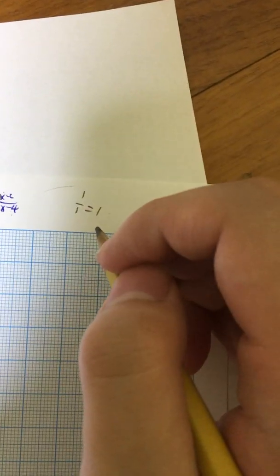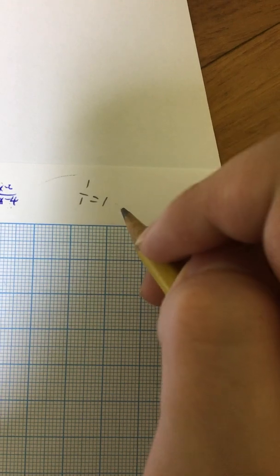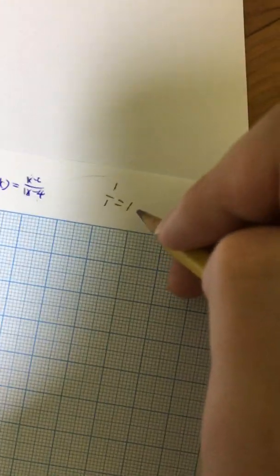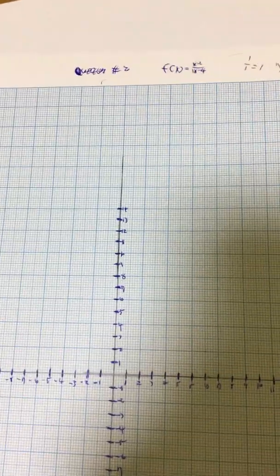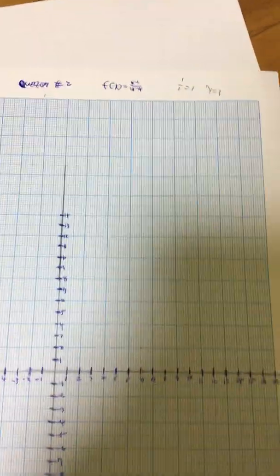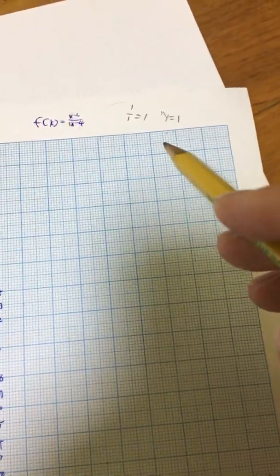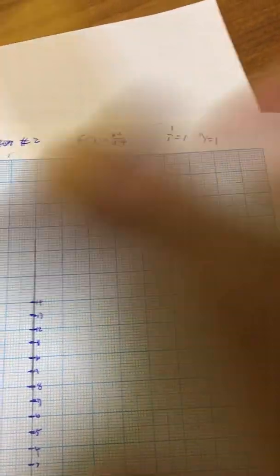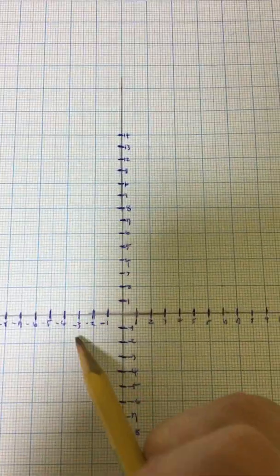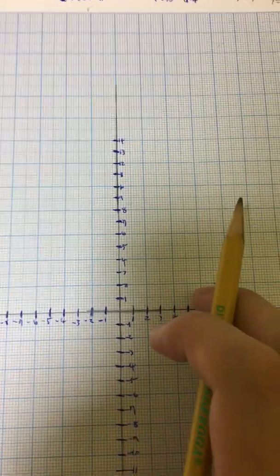That is our horizontal asymptote, sorry for the background noise. So y equals 1. With the horizontal asymptote, you find 1 on the y line, because y equals 1, and then draw a straight line through it.